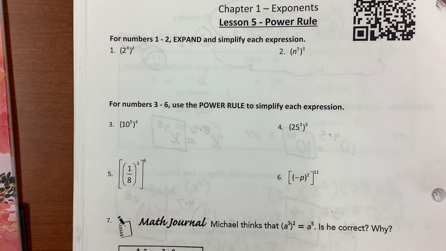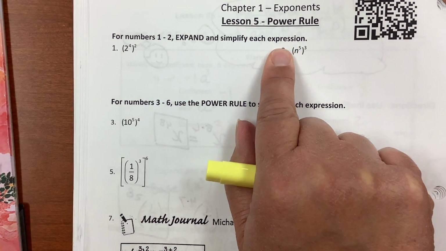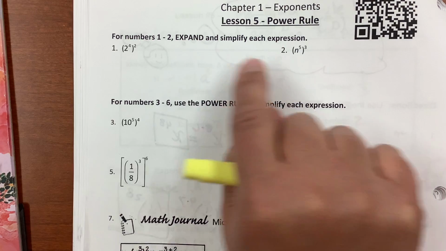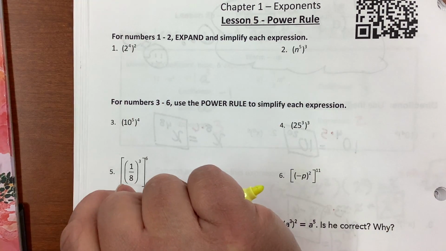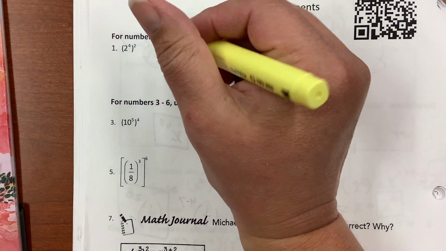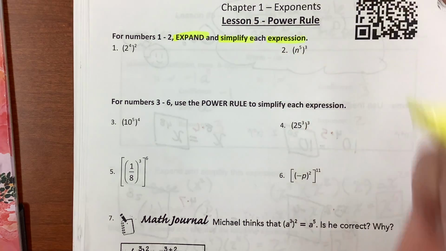Okay, welcome back. So, directions. Expand and simplify the expression. Expressions are just problems without equal signs. These don't have equal signs, they're expressions. You can't even answer them because there's no numbers there. So we're going to expand and simplify the expressions.